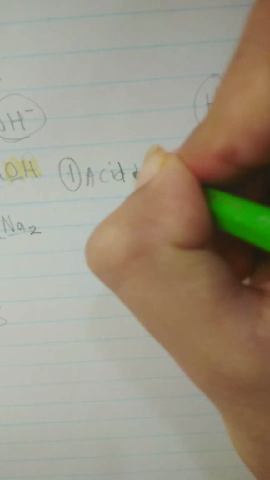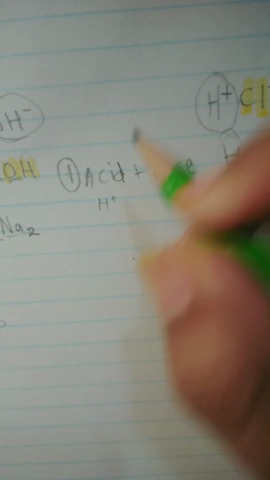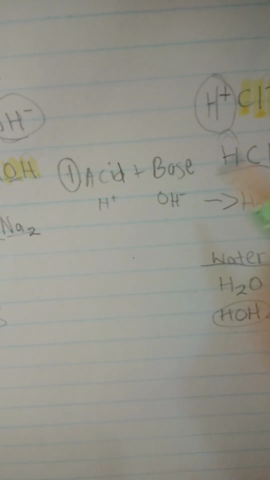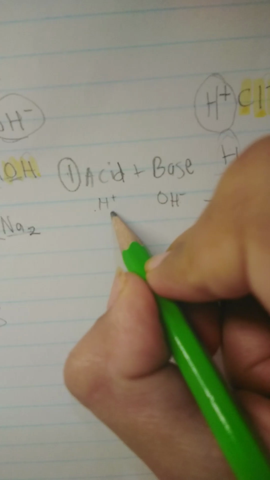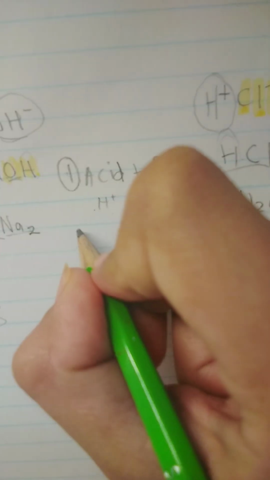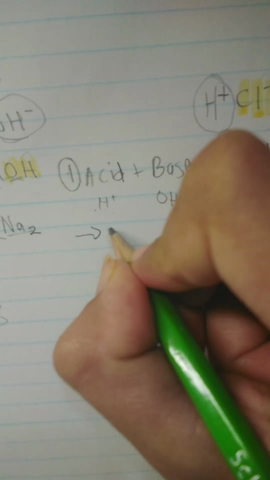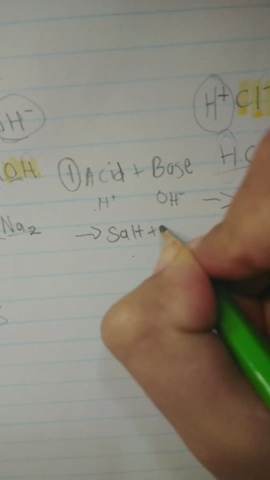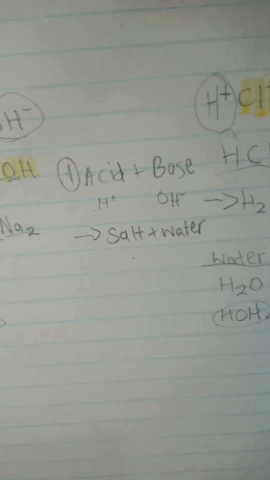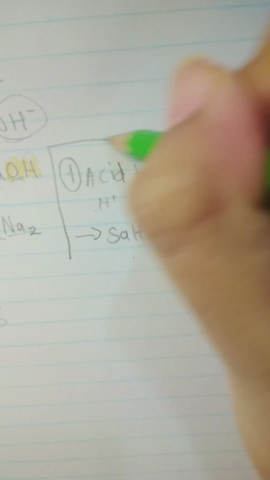First, with an acid plus a base reaction, the acid is an H plus, and the base is usually an OH minus. You will get a salt plus water molecule as a result. Okay, first piece of notes.